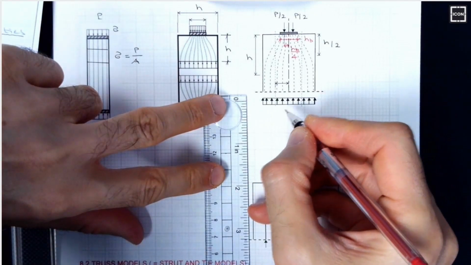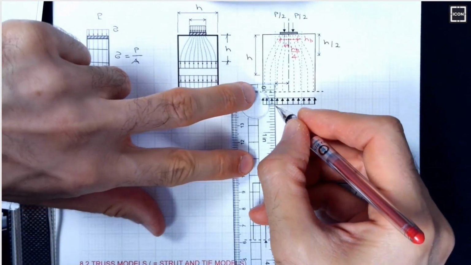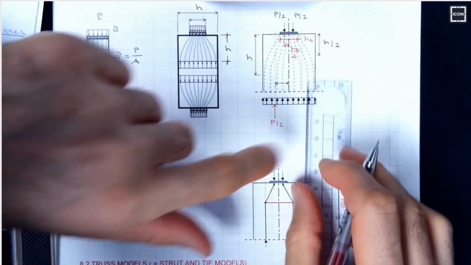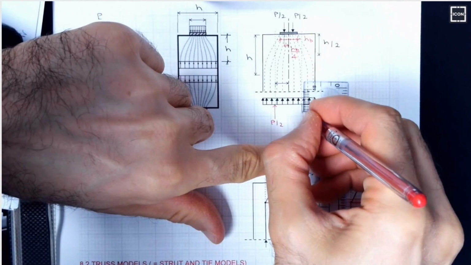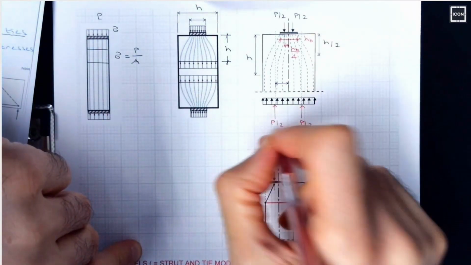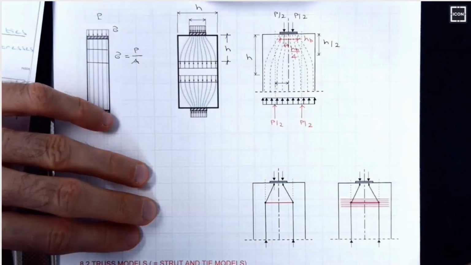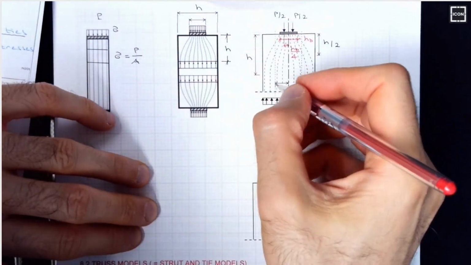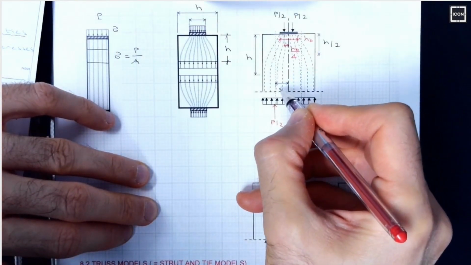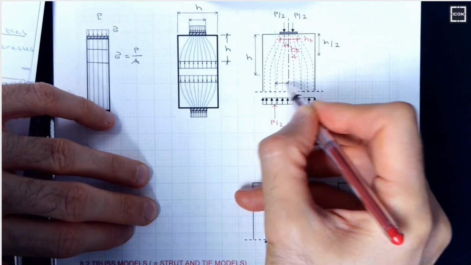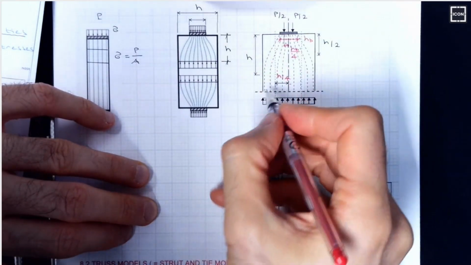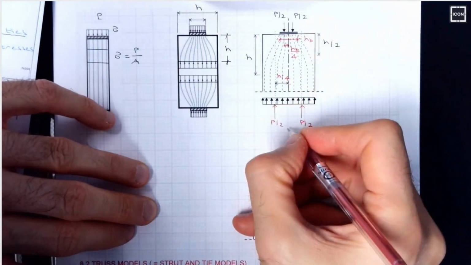And p/2 would change its location. So it's going to come here, p/2, because now you have a uniform stress distribution for this section, which is going to be again p/2 for this. The distance, which is labeled here, is going to be h/4, right? Because this is h/4, it's 1/4 of the entire distance.